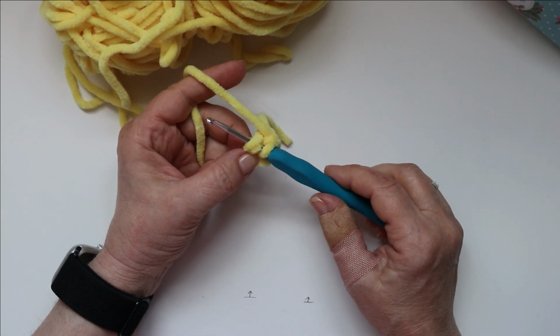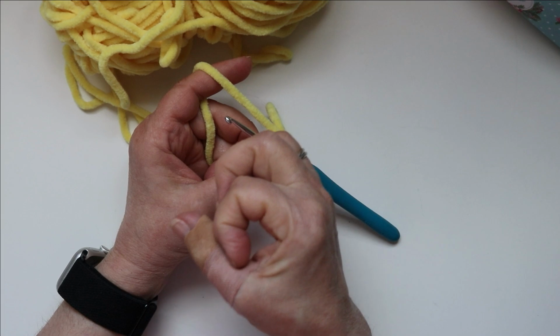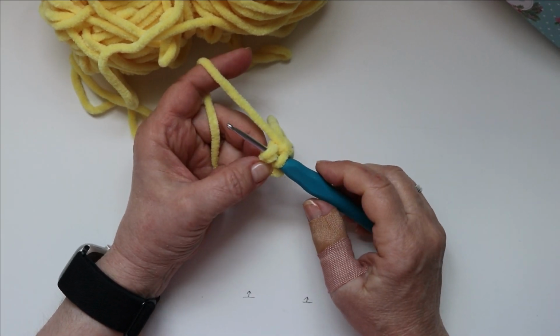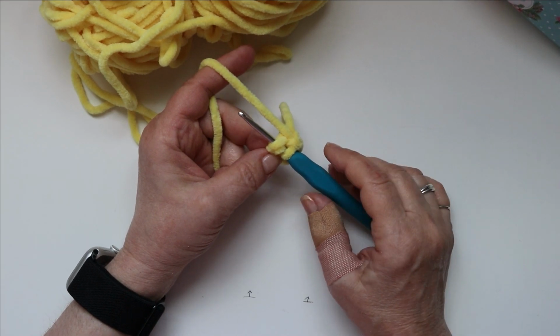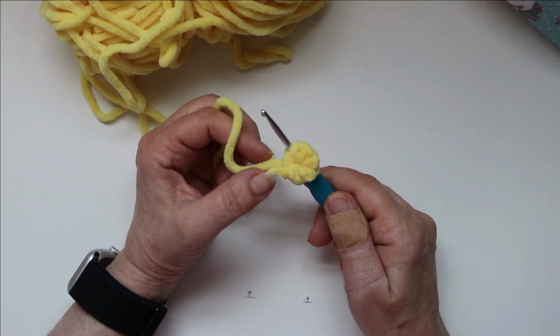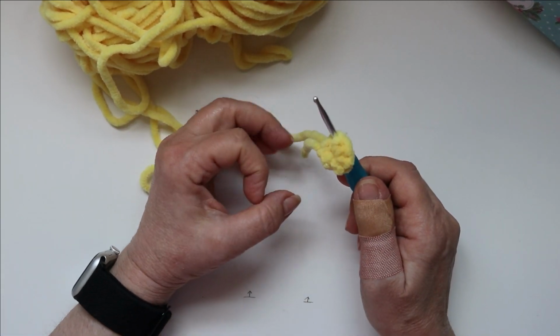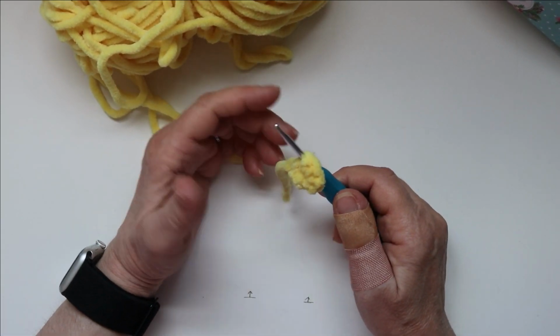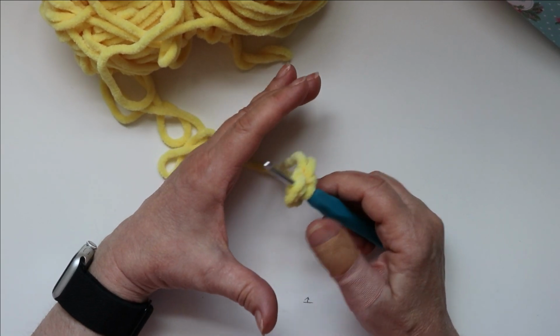And almost always, unless it's this little tiny tube that you're going to be making, you end up immediately increasing so that your circle will get bigger. So increase is to add more, decrease is to take away.